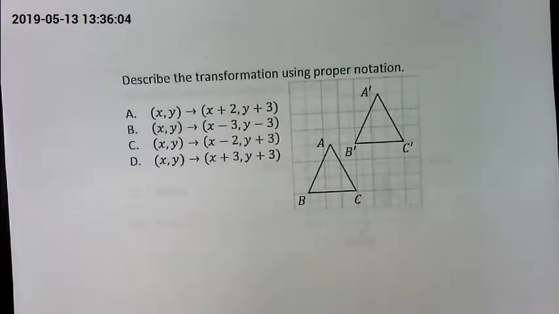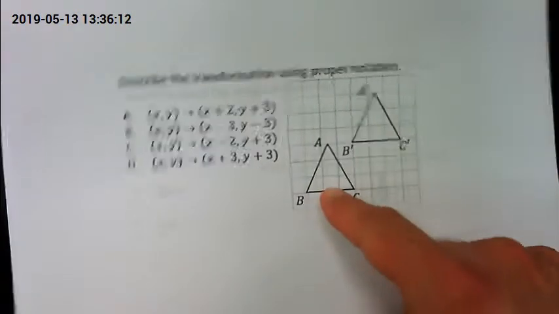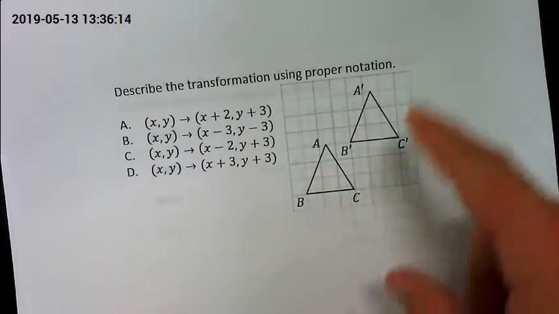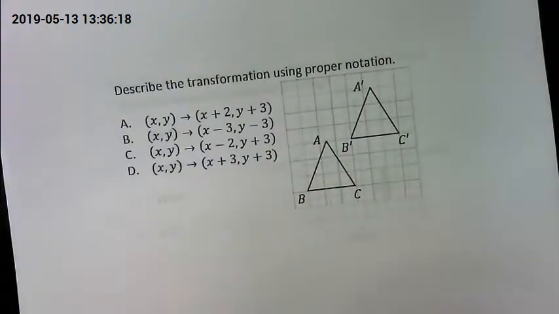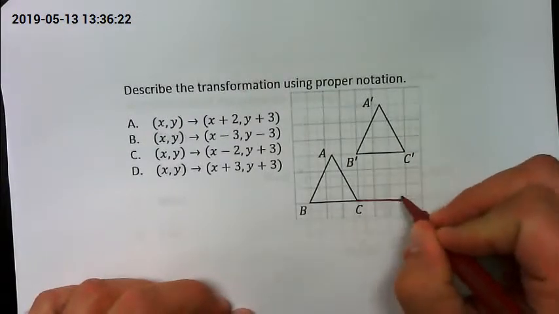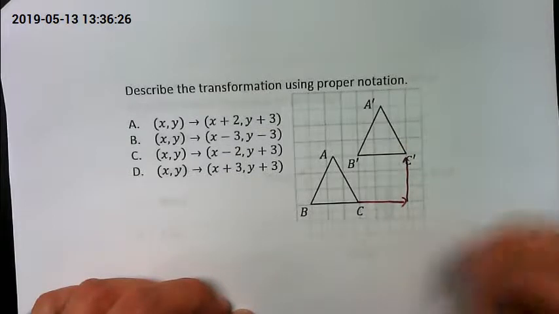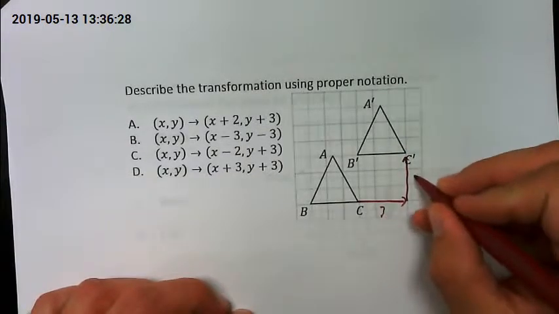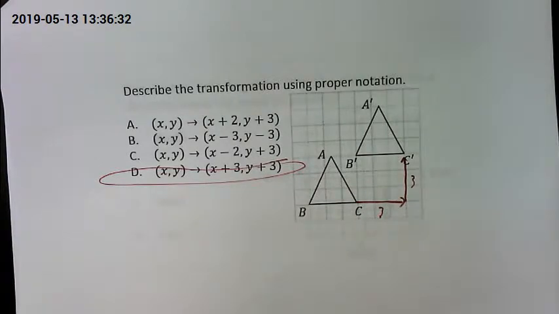Look, we got primes. So which one's the image? Which one's the pre-image? The bottom one. This is the pre-image. This is our image. So it's going from here to here. Again, it's important to know which one's which because we have to draw some arrows and figure out which direction we're going. How many units over and then up did we go? You went over 3 and up 3, so positive, positive. So 2 positives, that's D.